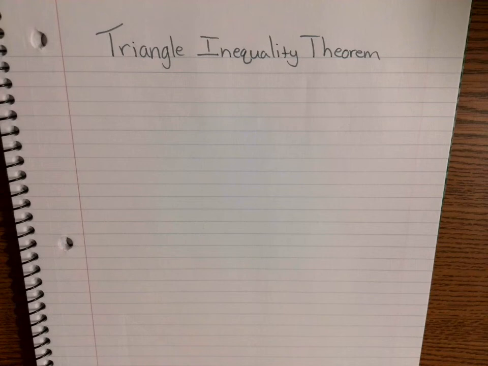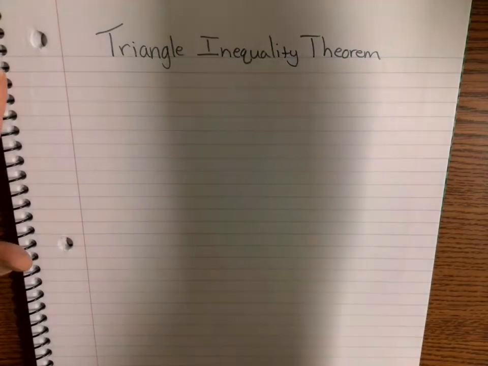The triangle inequality theorem focuses on the side measurements. So the triangle sum theorem was the angle measurements that it was focused on. The triangle inequality theorem is basically used to identify whether side measurements will form a triangle or will not form a triangle. So all that you have to understand is the following.